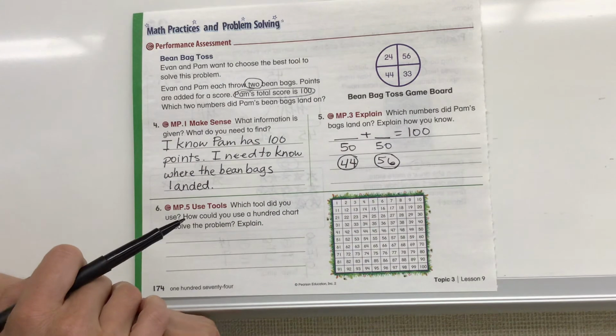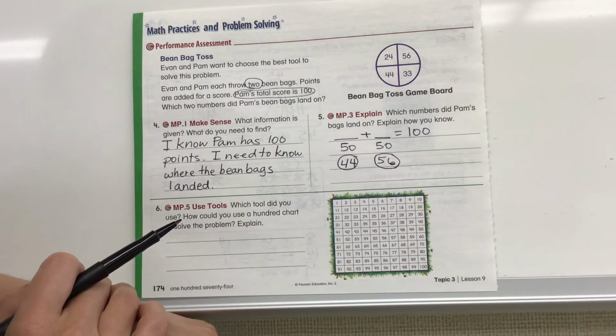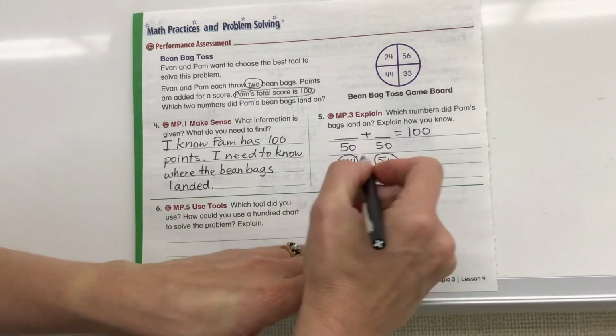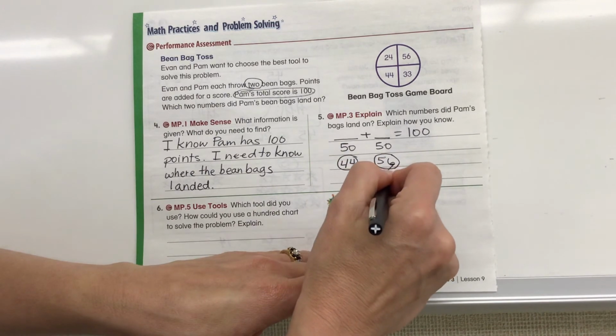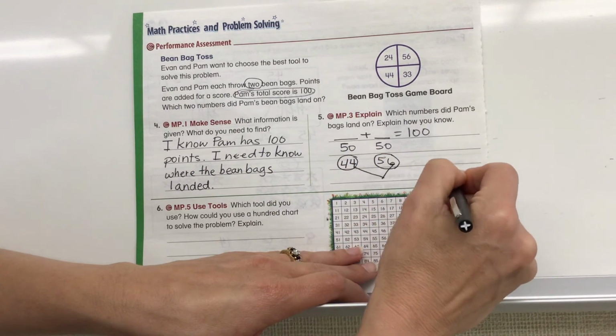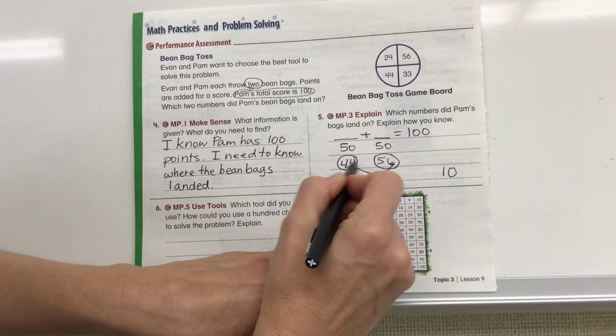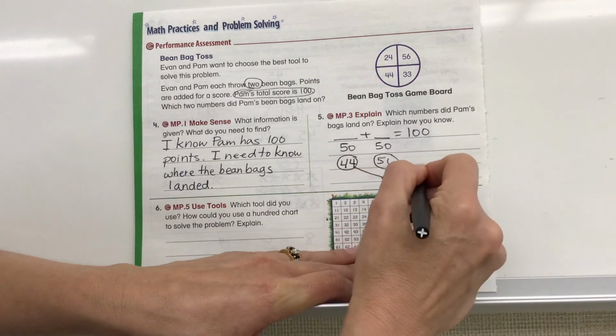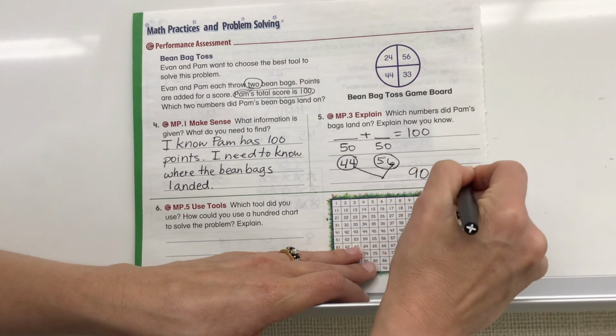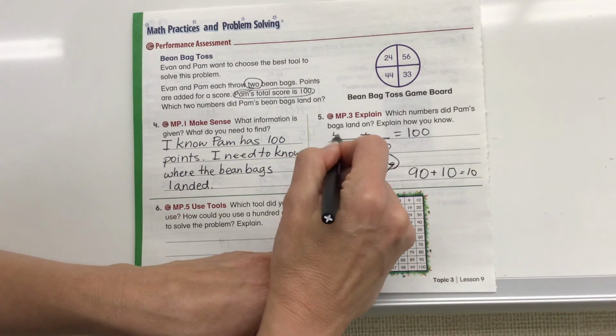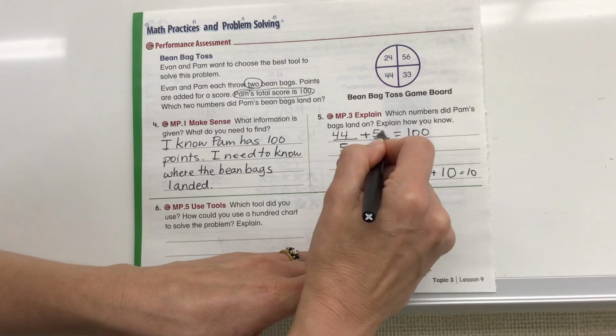And then I'm going to take a look, and I'm going to see what happens when I add these together. So I'm going to add together my ones first. 4 plus 6 equals 10. And then I'm going to add together my tens. 4 tens is 40 plus 5 tens. So 40 plus 50 is 90. Look at this. 90 plus 10 equals 100. So I know that they landed on 44 and 56.